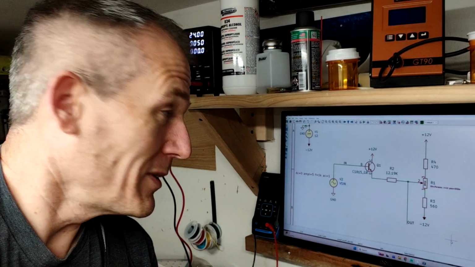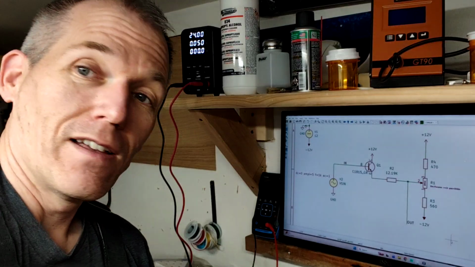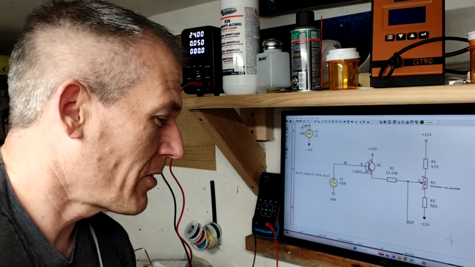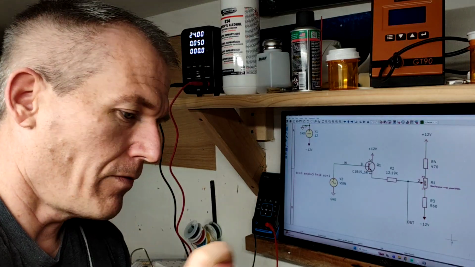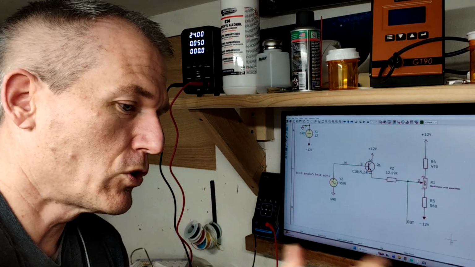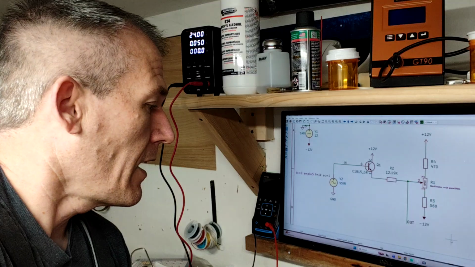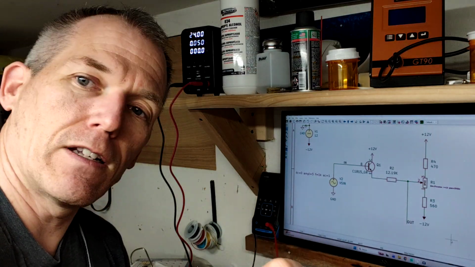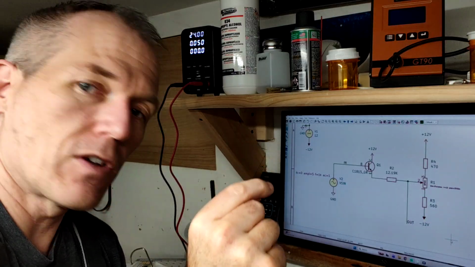Hey, I wanted to talk a little bit today about that offset voltage and how to account for that in a circuit. So I have some control voltage coming in here, and I'm thinking of this as a voltage between -5 and 5 volts, which should be my volt per octave. And then I want to translate that into a much smaller region that is around 0.7 volts and changes a very small amount.